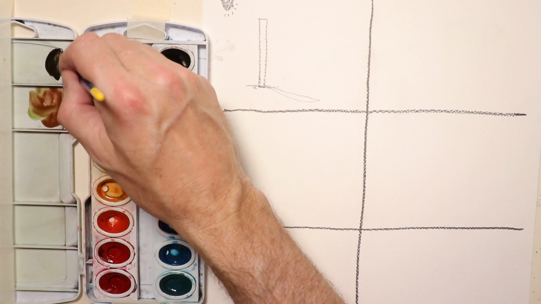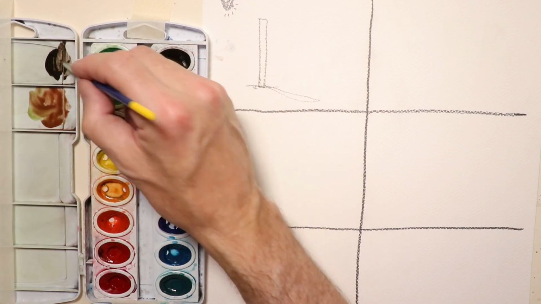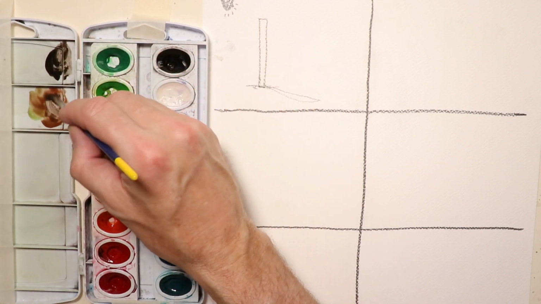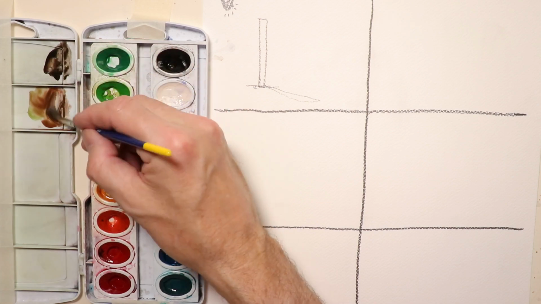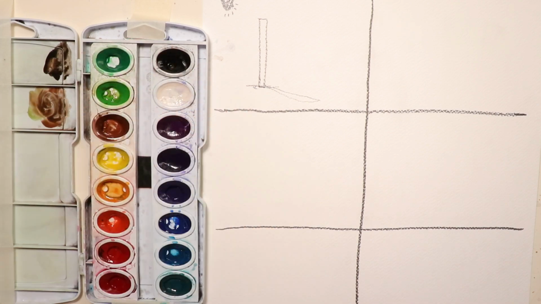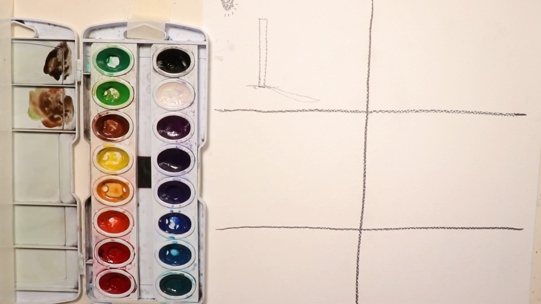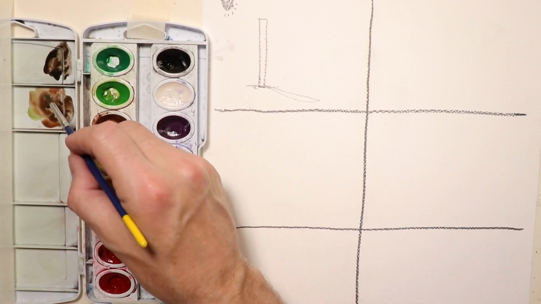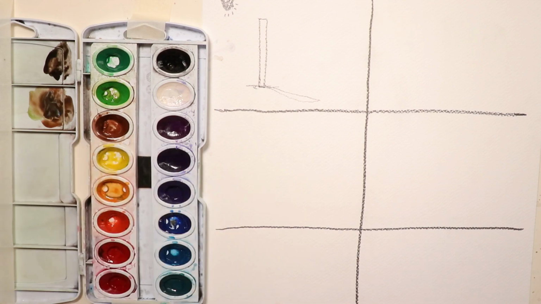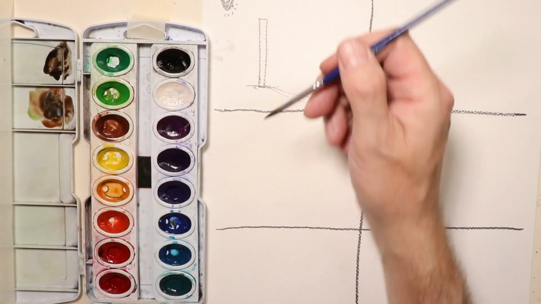I'll put that up here, the black, because this black is very strong in the Prangol 16 set. So I just want to make sure I do this sparingly with the black. But I think that looks pretty good. Maybe a little blue in there too. Like that. Okay, so just a little mixture of some colors.